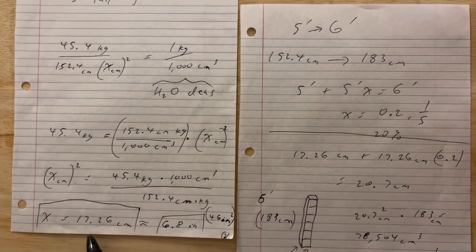We get x equals 17.26 centimeters, or 6.8 inches in one dimension. You square it, you'll get 46 square centimeters for the average cross-sectional area of a person. So I think that's some interesting trivia. The average person is about 6.8 inches across.